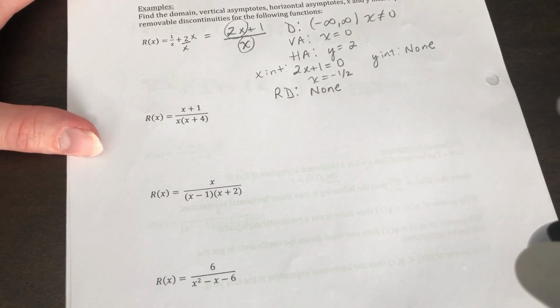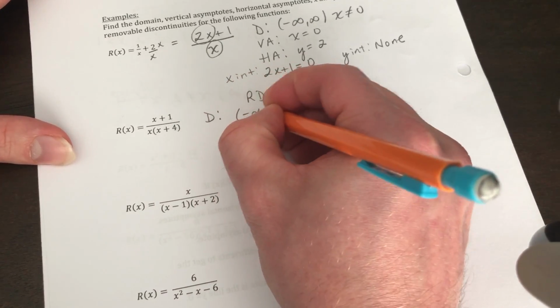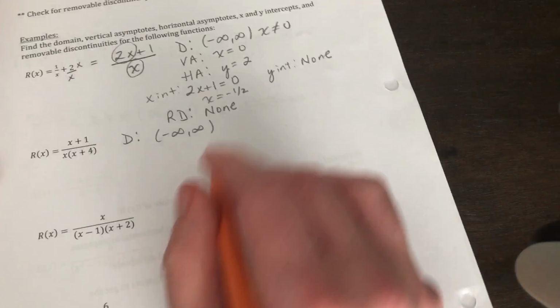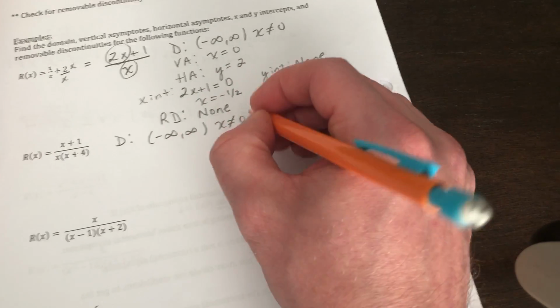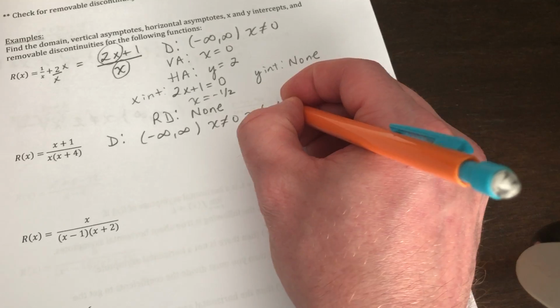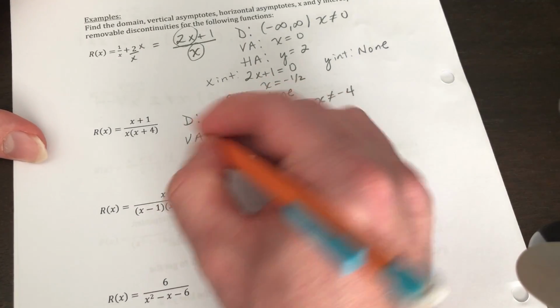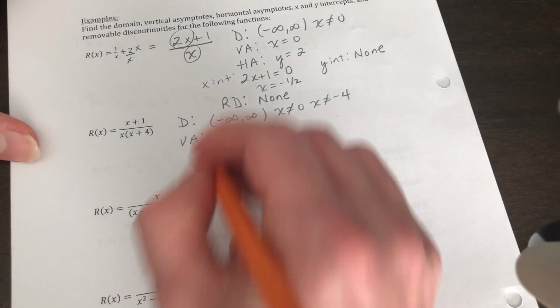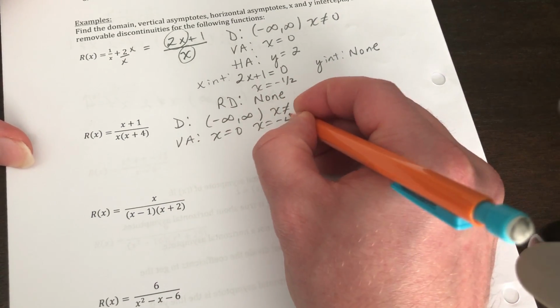Next one. Okay, so our domain, we're going to set the bottom equal to 0. Because that's where vertical asymptotes are going to occur. So x cannot equal 0, and x cannot equal negative 4. Since nothing canceled top and bottom, your vertical asymptotes are at x is equal to 0, and x is equal to negative 4.